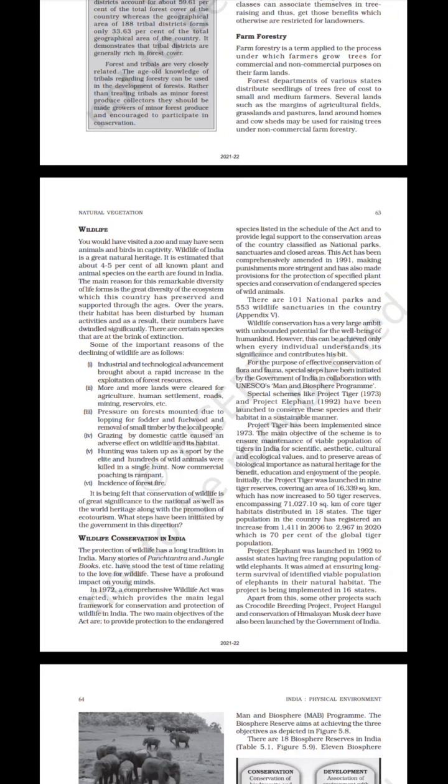However, this can be achieved only when every individual understands its significance and contributes his bit. For the purpose of effective conservation of flora and fauna, special steps have been initiated by the Government of India in collaboration with UNESCO's Man and Biosphere program. Special schemes like Project Tiger 1973 and Project Elephant 1992 have been launched to conserve these species and their habitat in a sustainable manner. Project Tiger has been implemented since 1973.